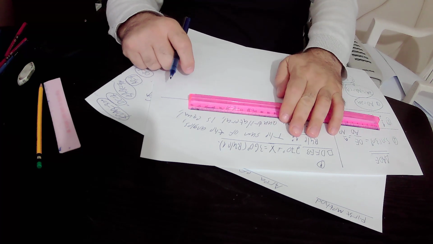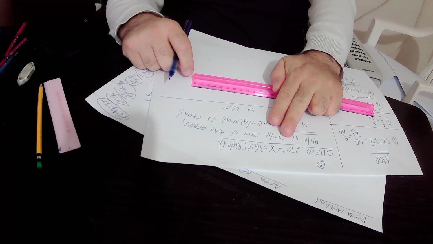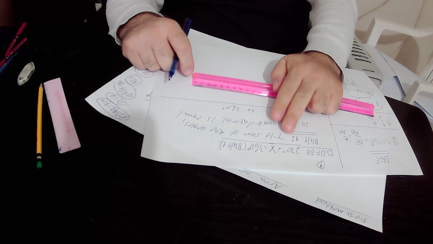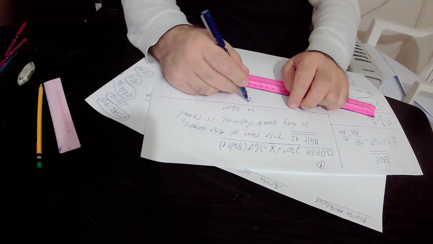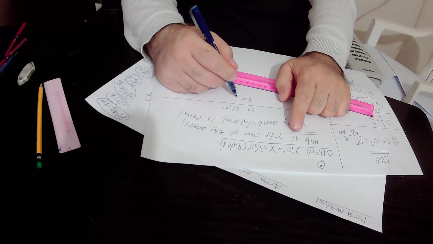So here we will subtract 270 degrees from this equation, and we will get that angle x equals 360 degrees minus 270 degrees.